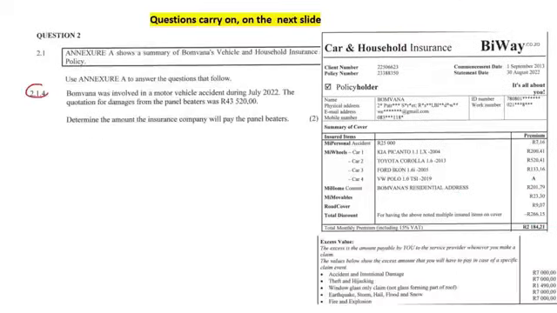Here's the next question. It says that Bomfana was involved in a motor vehicle accident in July 2022. The quotation for the damages from the panel beater was 43,000. So Bomfana crashed his car, and to fix the car, the panel beater said that it's going to cost that amount of money. Determine the amount that the insurance company will pay the panel beaters.